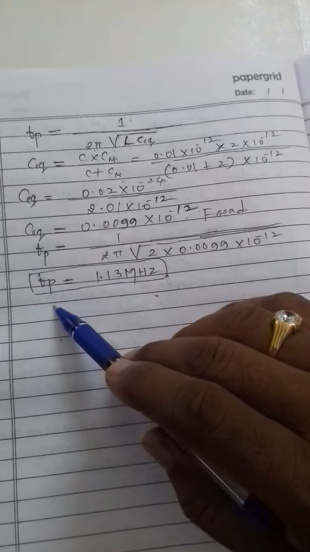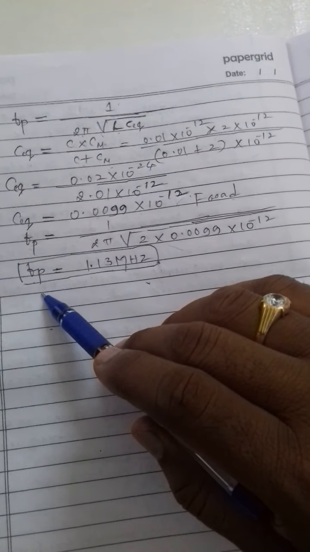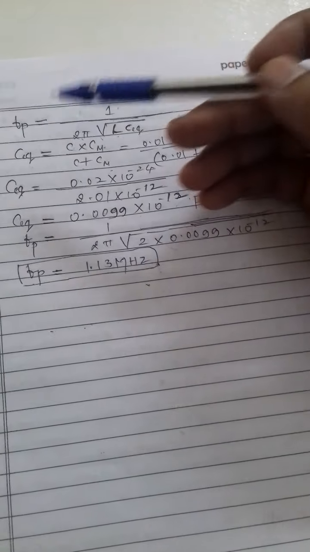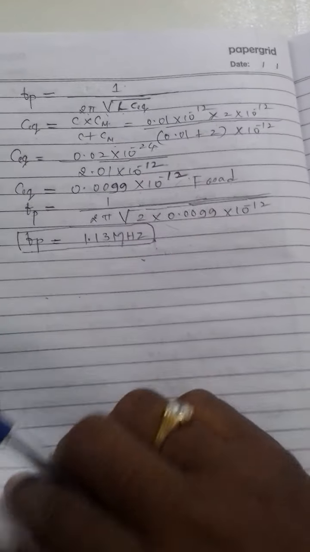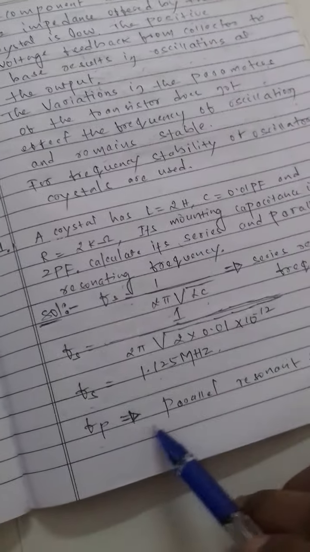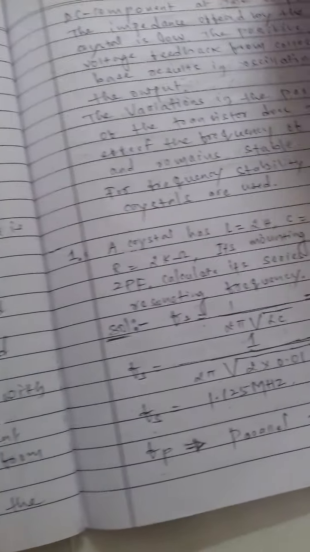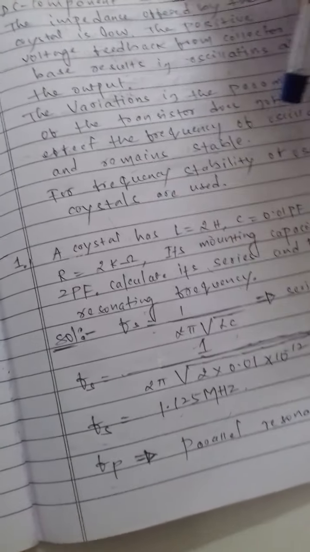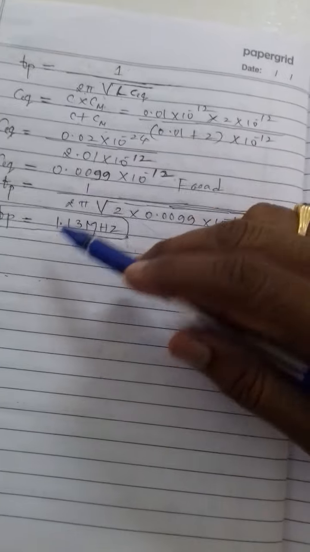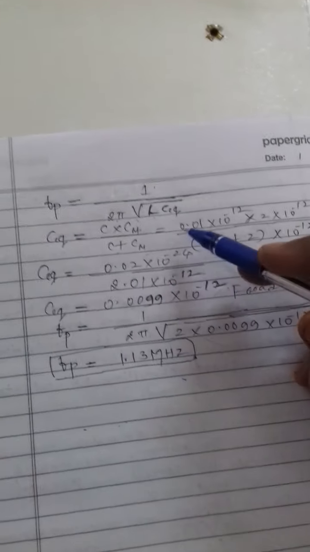That is the parallel resonant frequency of the oscillator, and that one is the series resonant frequency of the crystal oscillator. Okay, these are the two frequencies that are determined for the crystal oscillator.